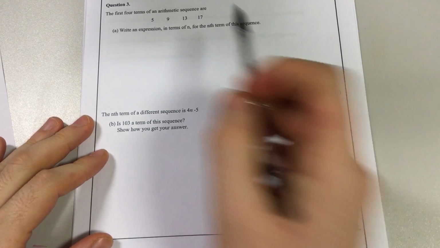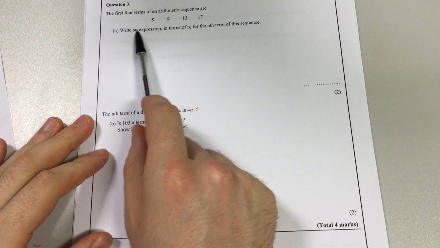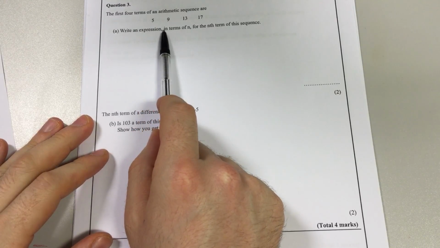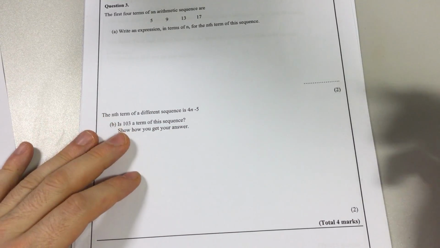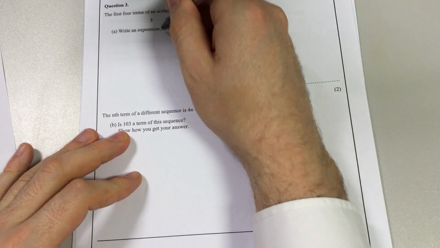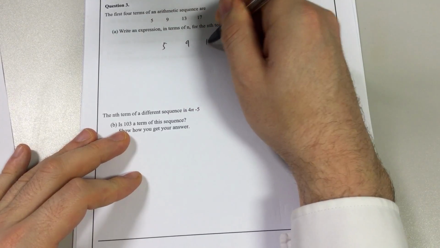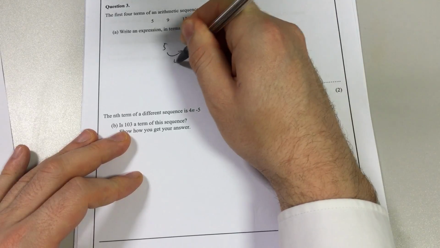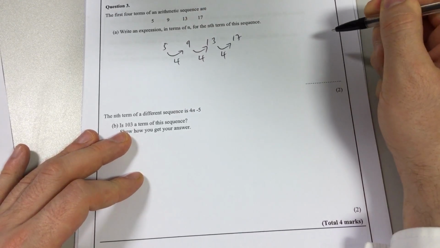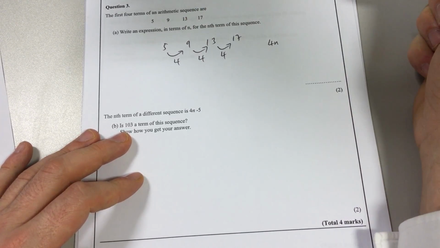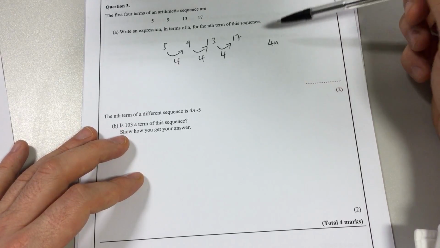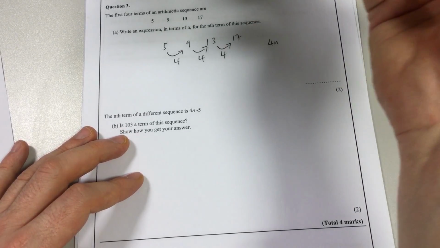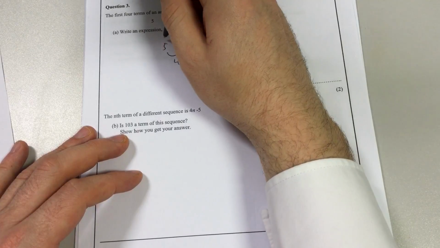First of all, terms are arithmetic sequence, so a sequence that goes up at the constant rate. So this is going up in 4s. Write an expression in terms of n for the nth term of the sequence. It's very straightforward. Okay, first of all, I'm just going to write so I've got some space. First of all, you find the gap, which is 4, and that tells me it's related to the 4 times table, and the 4 times table is actually 4n.